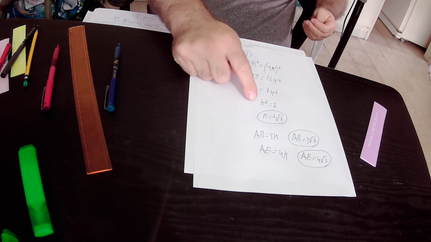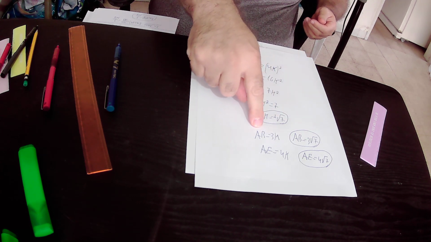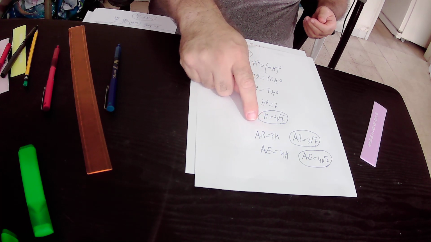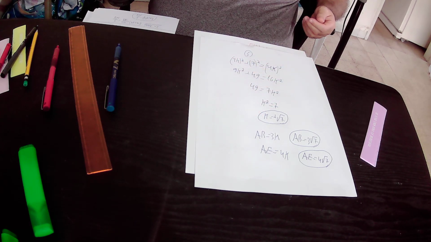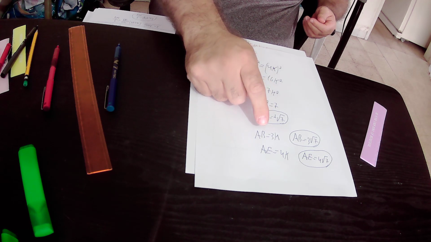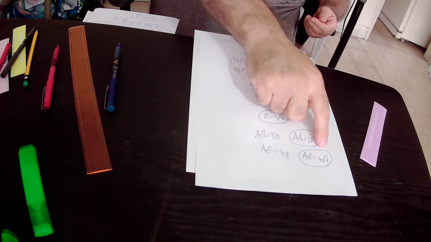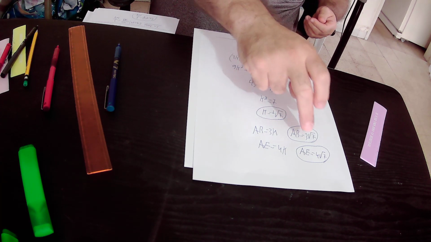So after we found the value of K, we can place it inside the equality AB equals 3K. Since K equals root 7, AB will be equal to 3 times root 7. We place the value of K inside the equality for AE, and we got that AE equals 4 times root 7. So we have the values of AB and AE.